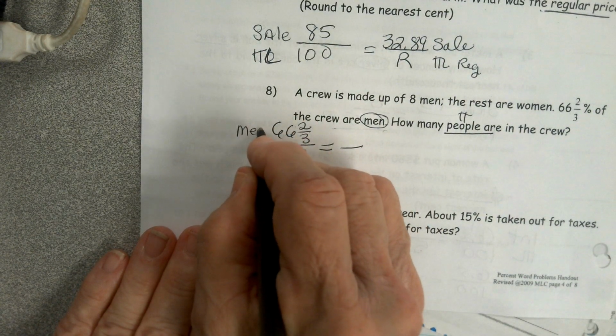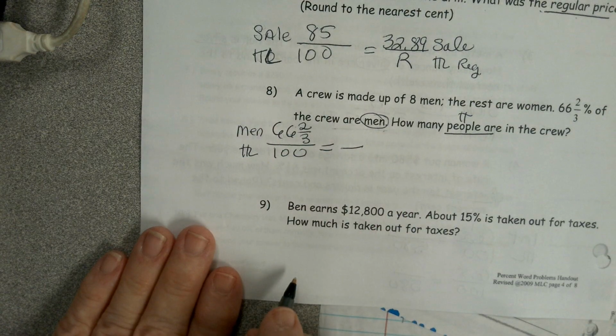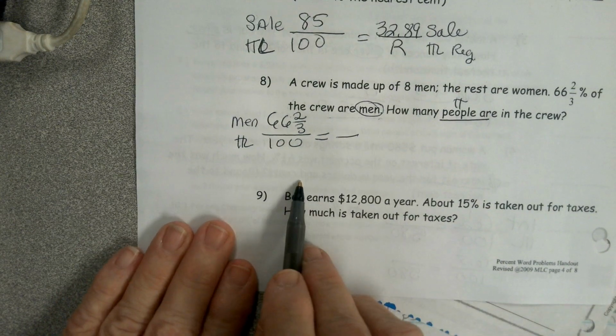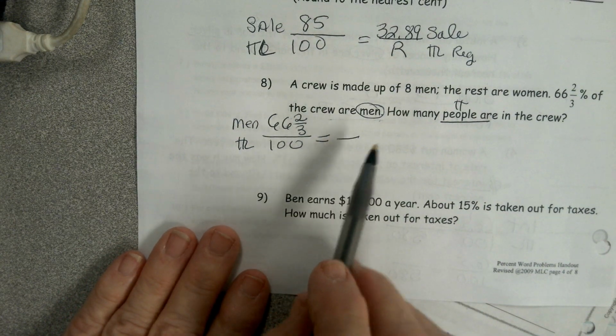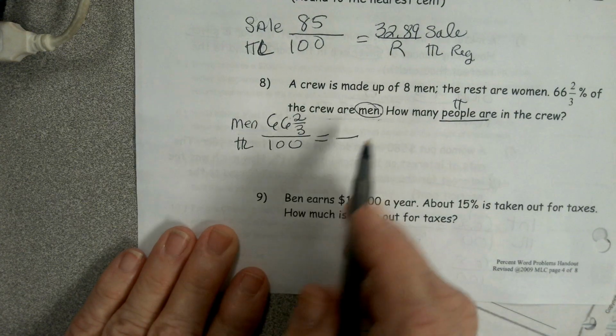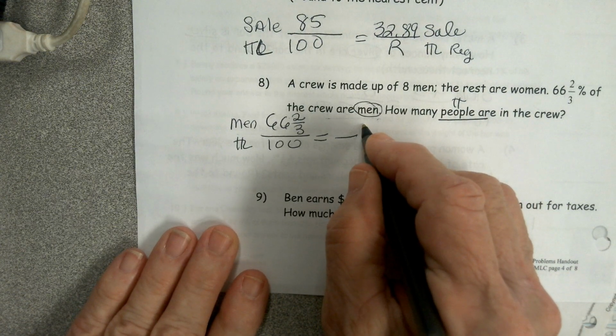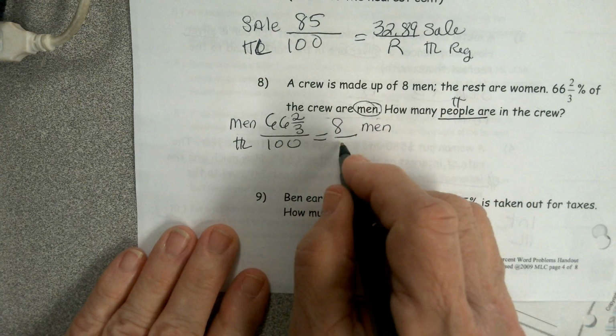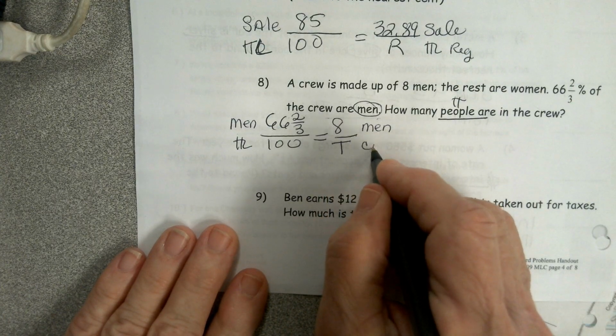This is the men over the total. And so how many people are in the crew? So on this side, where am I going to put that 8? Yeah, you go with your labeling because that 8 is not a total. Okay, so it's going to be 8 over the total crew.